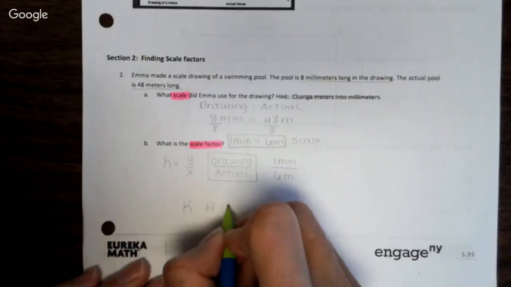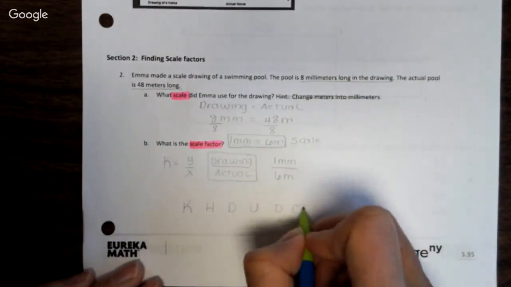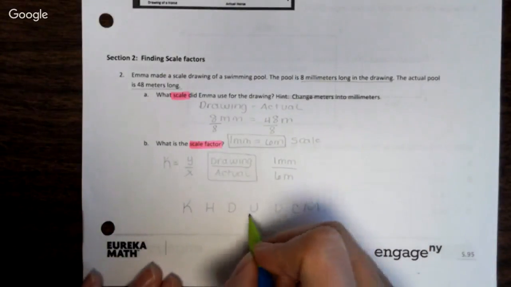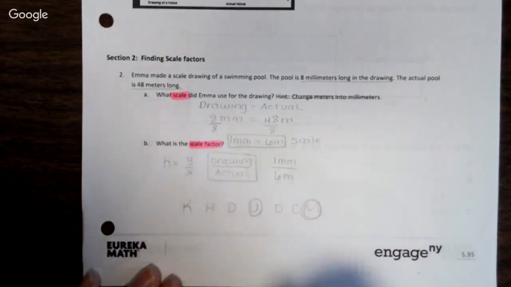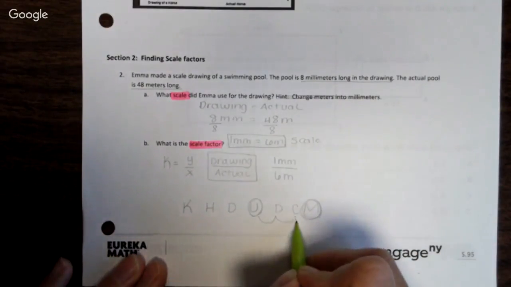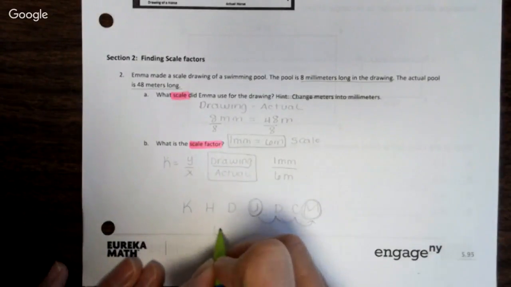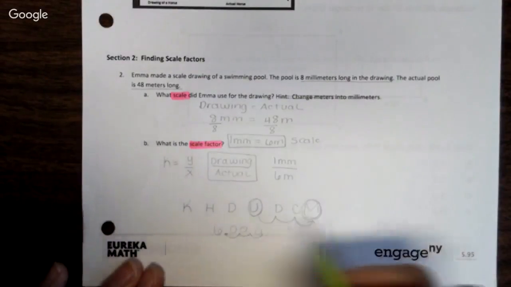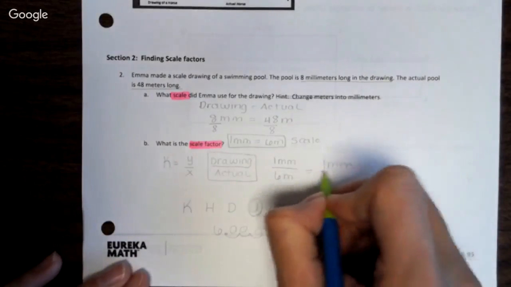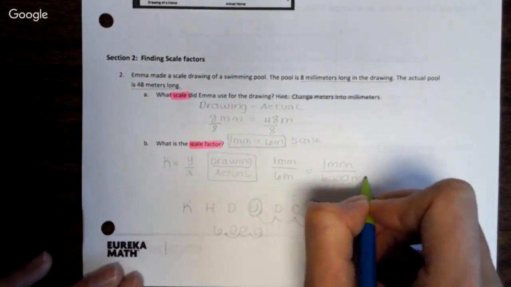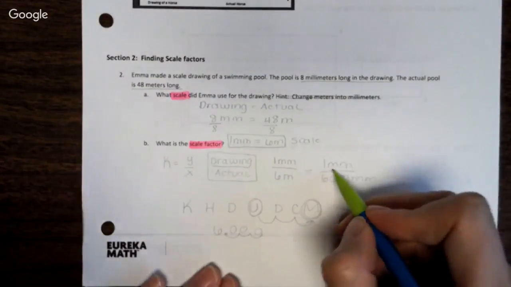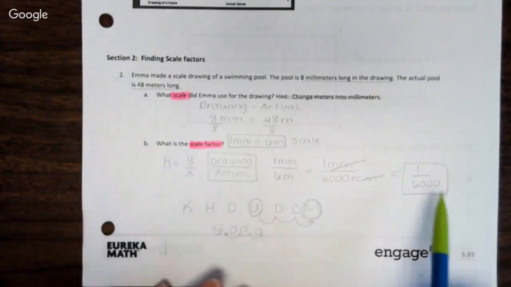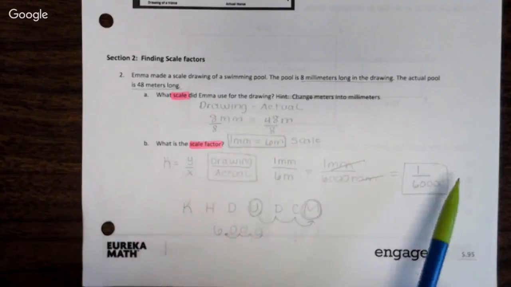These are metric systems. So I'm going to do King Henry doesn't usually drink chocolate milk. And we want to go from meters, which is your units, all the way to millimeters, which is your M. So that goes 1, 2, 3 units to the right. So 6, the decimal place starts at the end. 1, 2, 3 units to the right would be 6,000. So 1 meter is really 6,000 millimeters. Now your units are the same, so they cancel out, and you're left with 1 over 6,000. This right here is your unit rate, your scale factor. This is your scale. This is your scale factor.